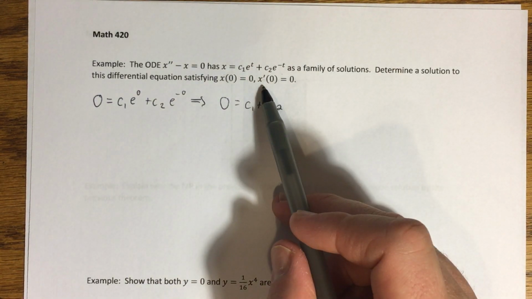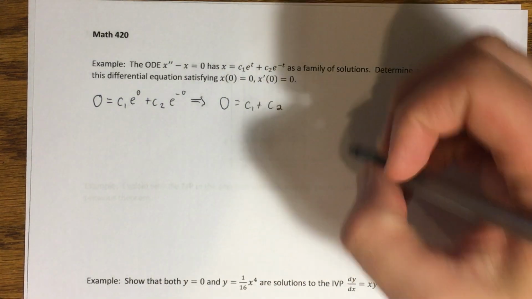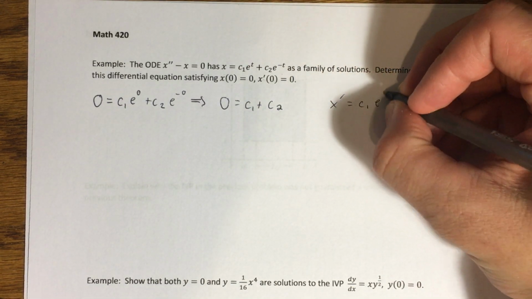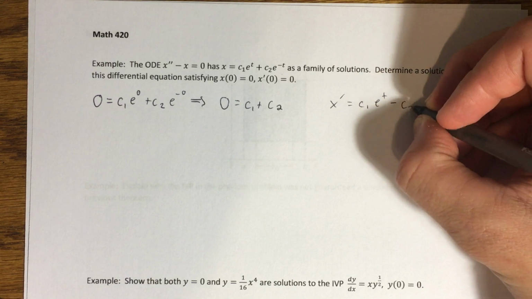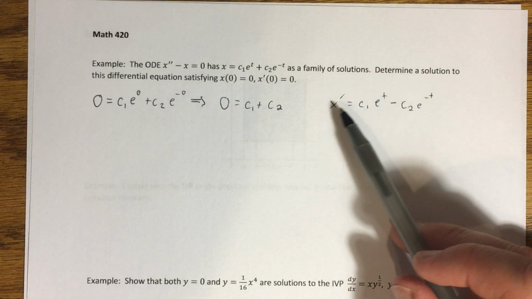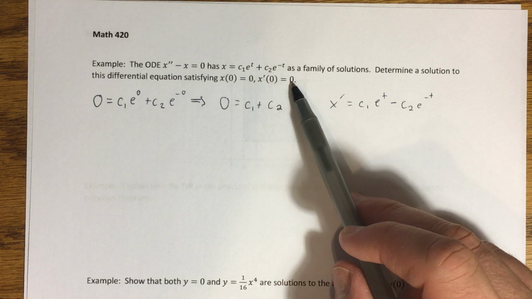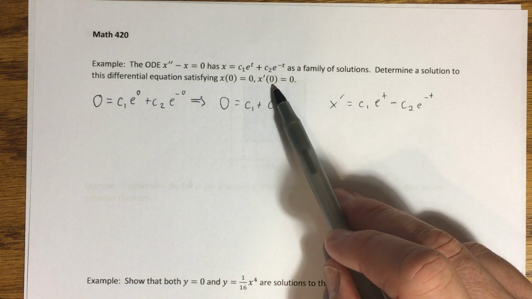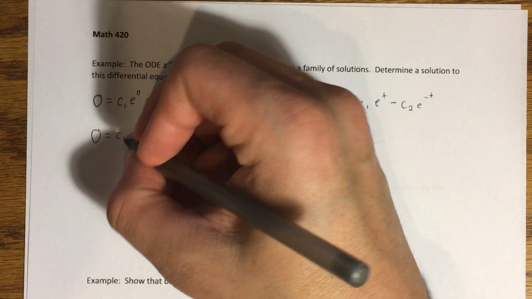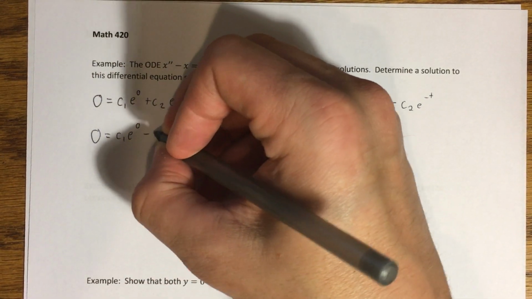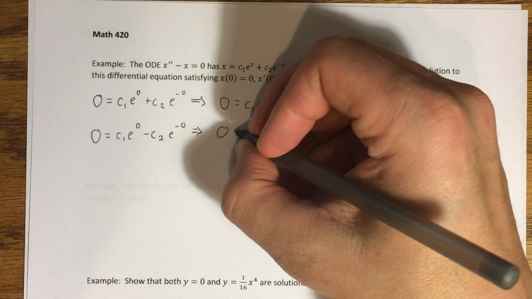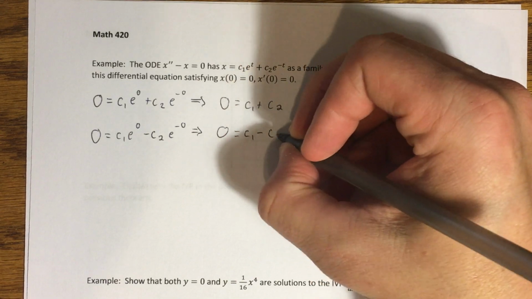And then I have x prime of 0 equals 0. So we need to find x prime first. x prime would equal c1 e to the t minus c2 e to the negative t. And I do the same thing. I plug a 0 in for x prime, since that's what the output's showing here, and 0 is also plugged in for t. So I get 0 equals c1 e to the 0 minus c2 e to the negative 0, which is the same thing as saying this: 0 equals c1 minus c2.